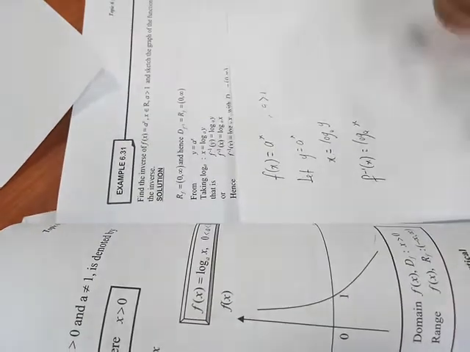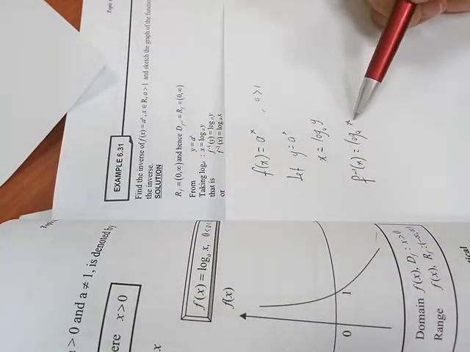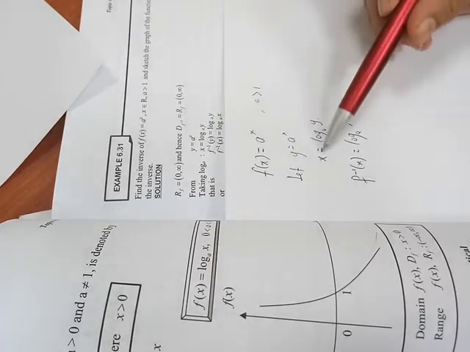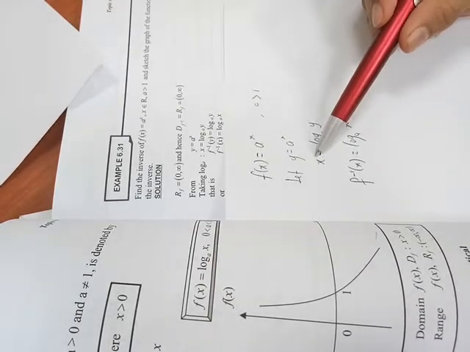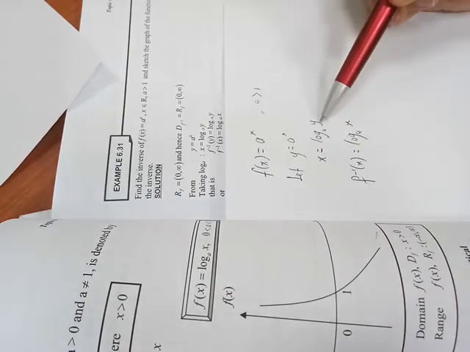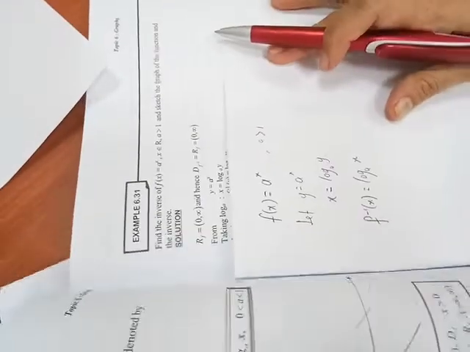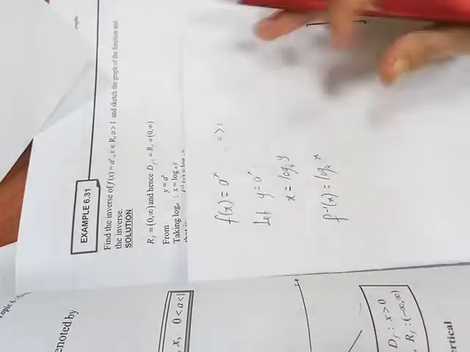So basically we change this x to f inverse of x, and this y will be changed to x. This is how we do the inverse function. Let's recap.